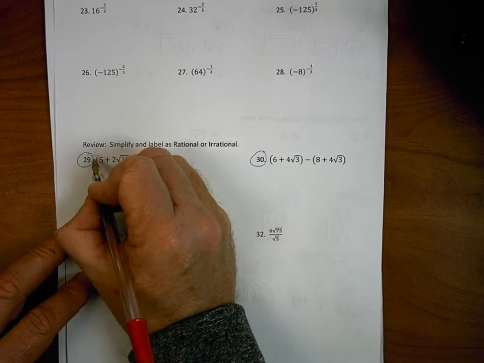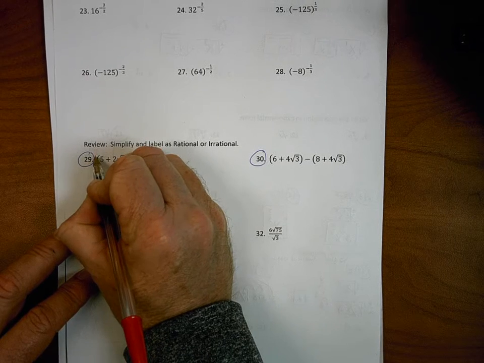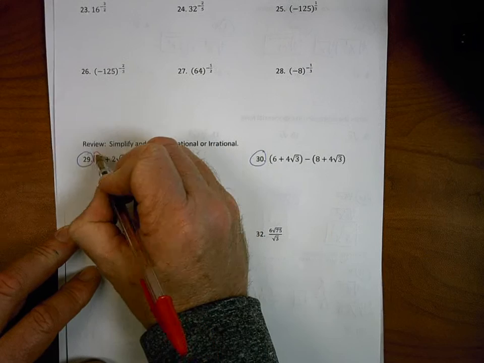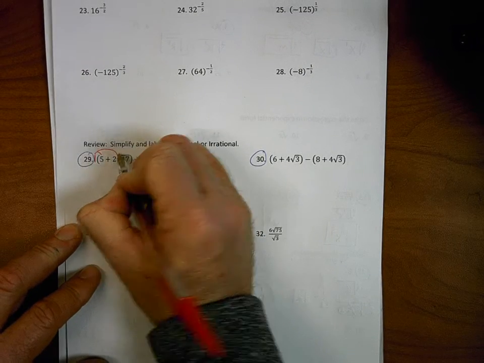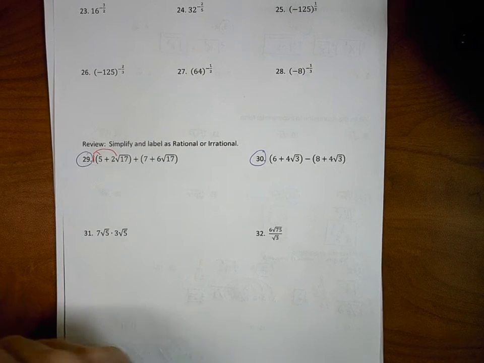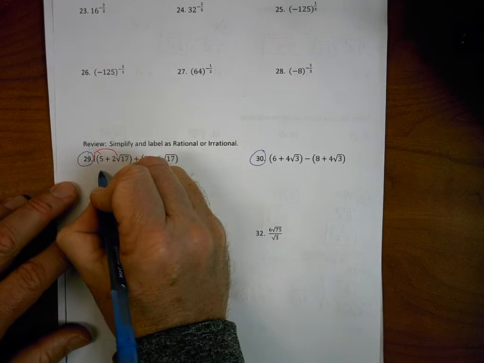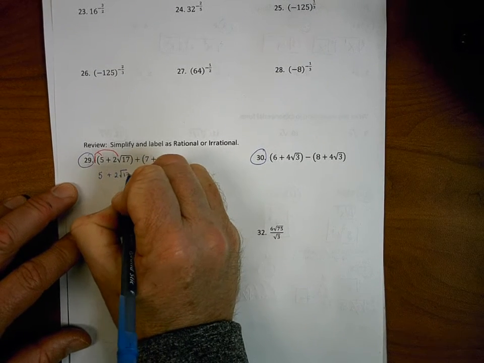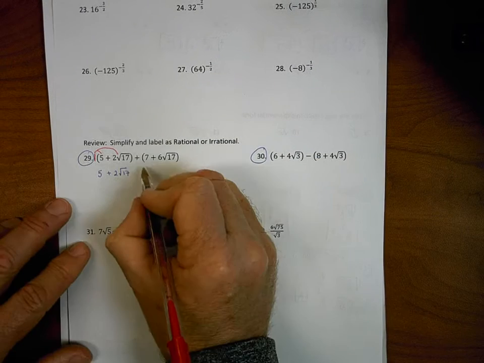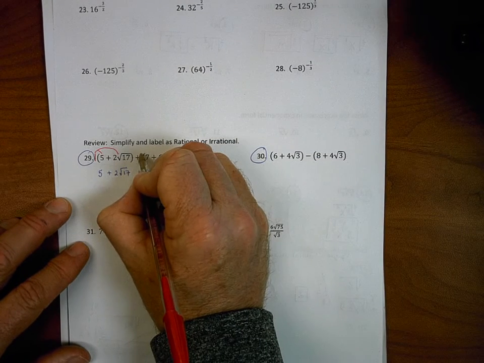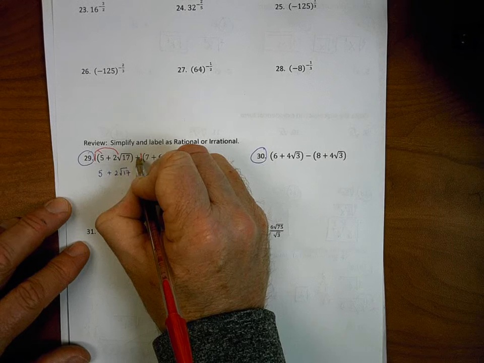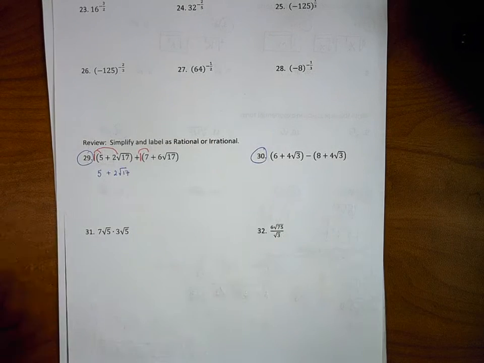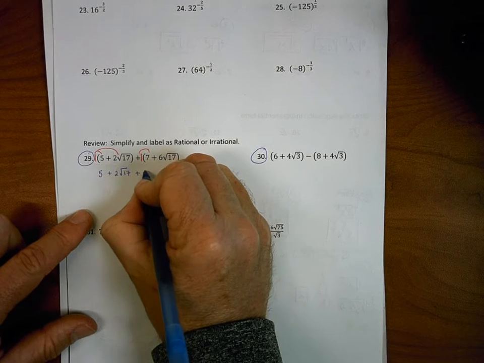So you go to the first parentheses and you say to yourself, okay, there's a 1 in front of that parentheses, and if I were to distribute the 1 into both members of the grouping symbol, what would that become? Well, it would become 5 plus 2 radical 17 without the parentheses. Then you go to the second grouping symbol and you say to yourself, okay, there's a 1 there and it's a positive 1, so if I were to distribute the positive 1 into the 7, what would that become? That would become positive 7.